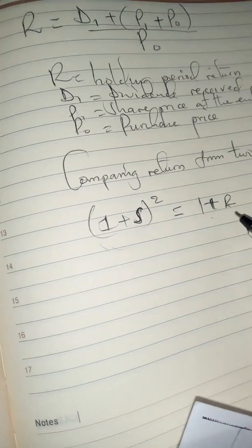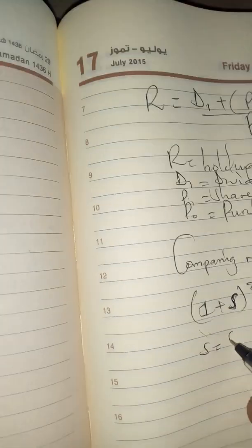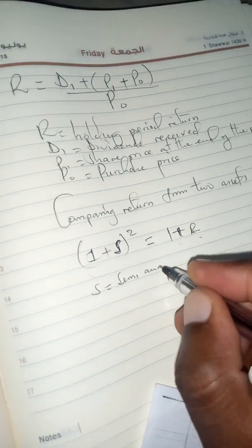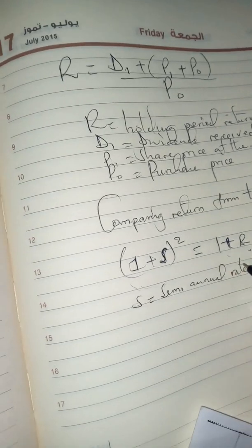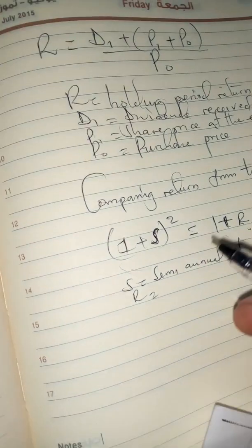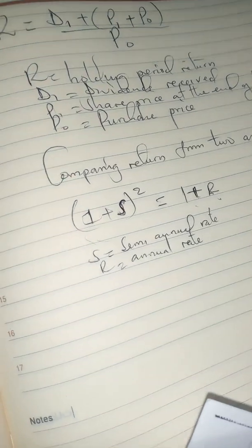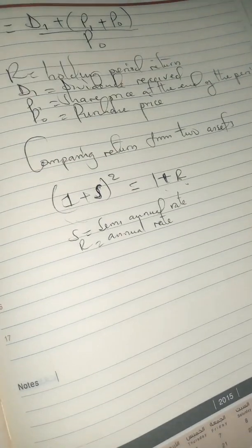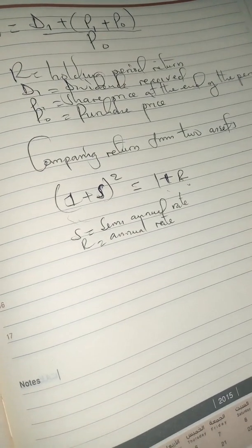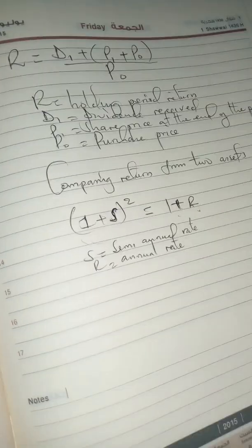Semi-annual rate, annual rate. This is how we can compare two returns from two shares. And let us proceed.